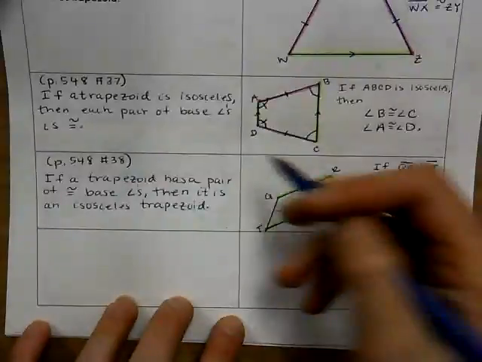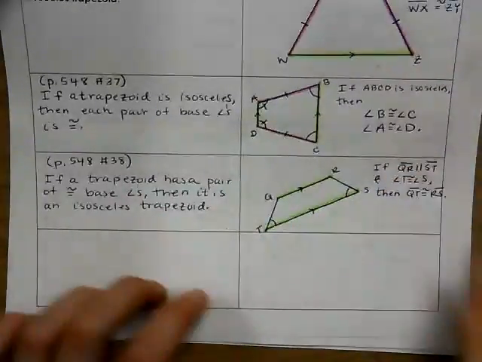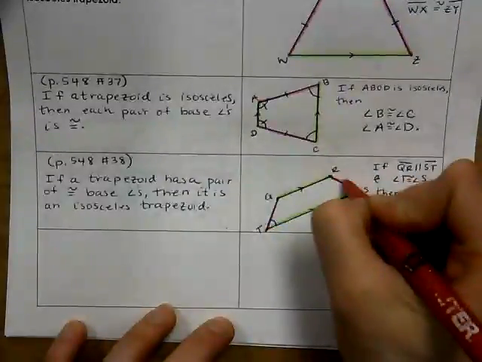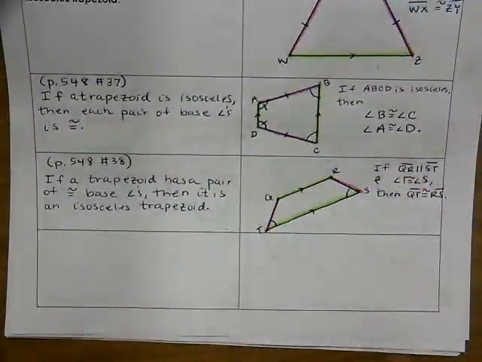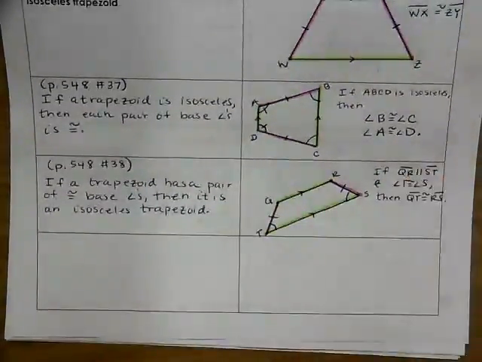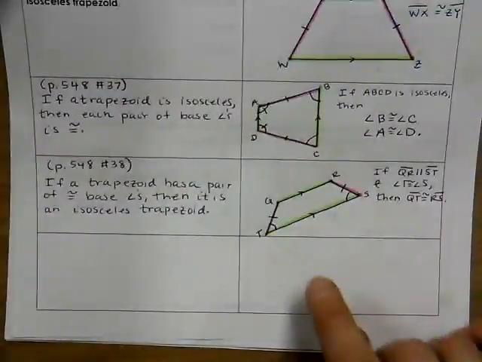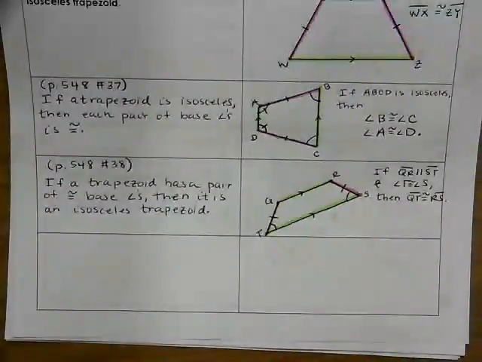You are given that a pair of base angles is congruent. We want to know, can you prove that these segments are also congruent? So that converse is also true. Then there's one more thing that we can conclude, and that would be about the diagonals. What do you think you can conclude about the diagonals of an isosceles triangle? Well, if you said that they're congruent, you would be correct.